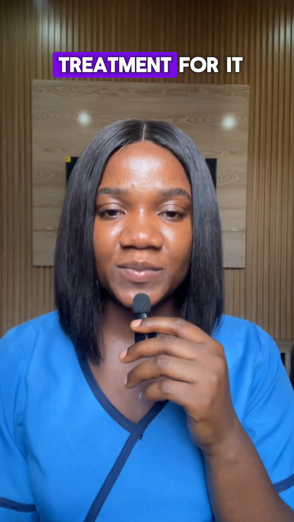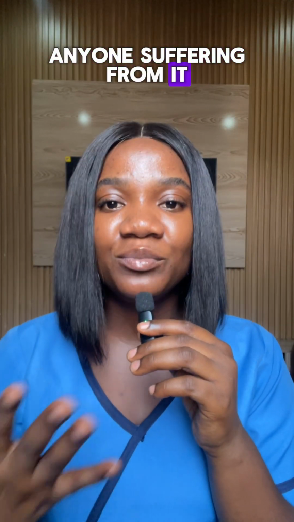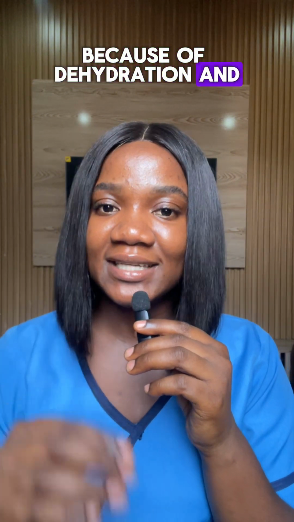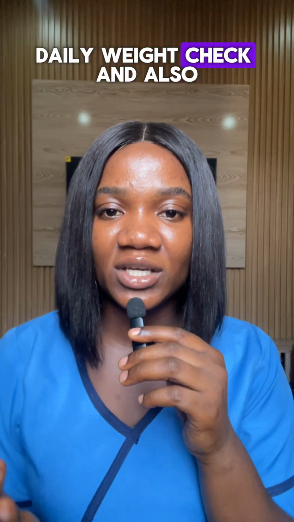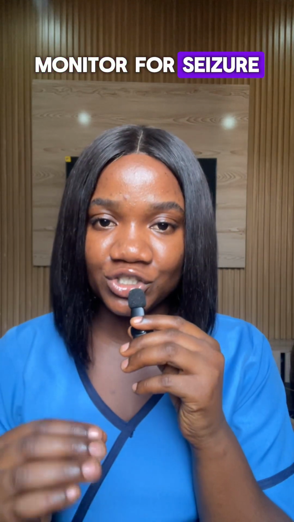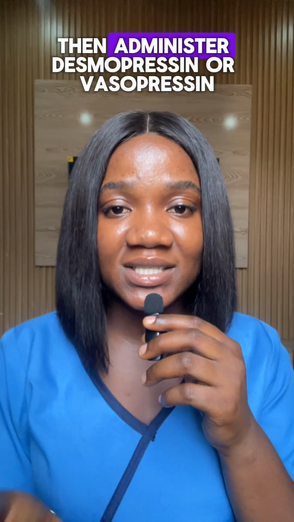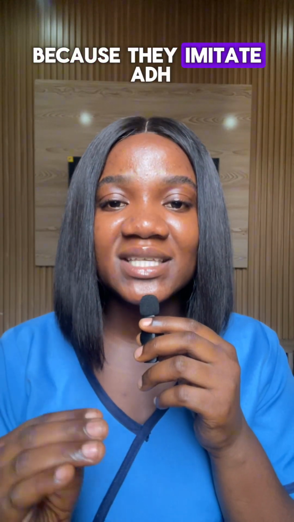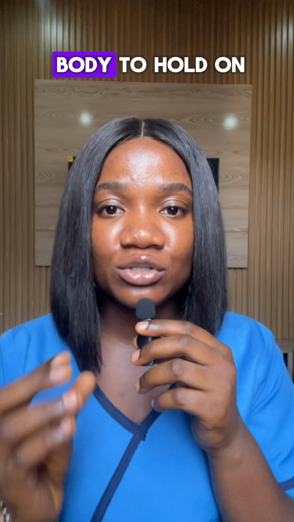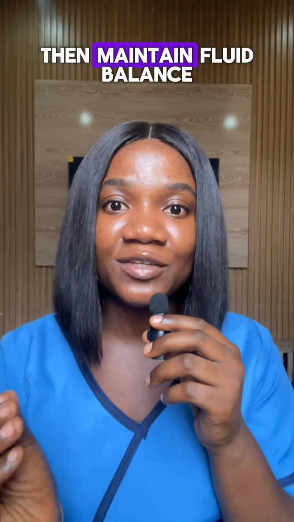So what is the treatment for it? Encourage fluid intake to anyone suffering from it because of dehydration. And then IV normal saline can also be administered. Daily weight check, and also monitor for seizure because electrolyte imbalance can cause seizure. Then administer desmopressin or vasopressin because they imitate ADH and then cause the body to hold on to water, control urine output, and then maintain fluid balance.